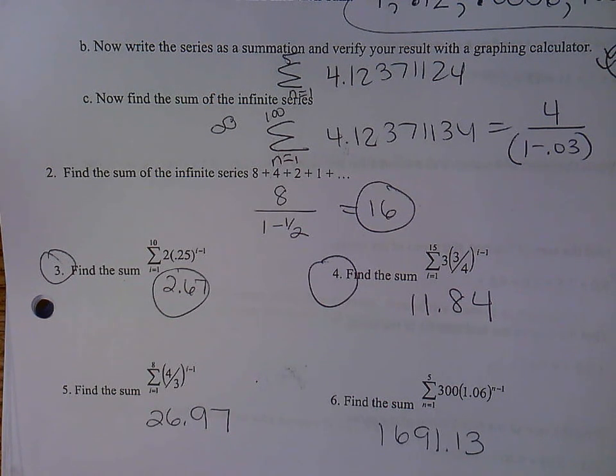Because when you divide by a fraction, so what do? 1 divided by 1 minus 1/2, or you do 1 times 2, you get the same answer. So when I'm dividing by a fraction, I flip it and multiply by the symbol.